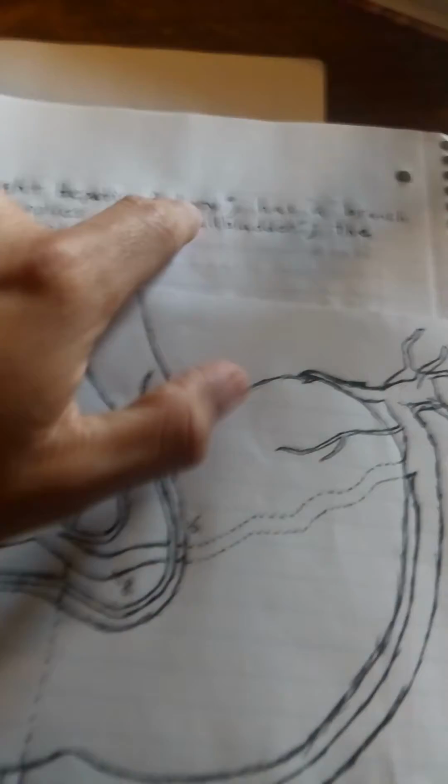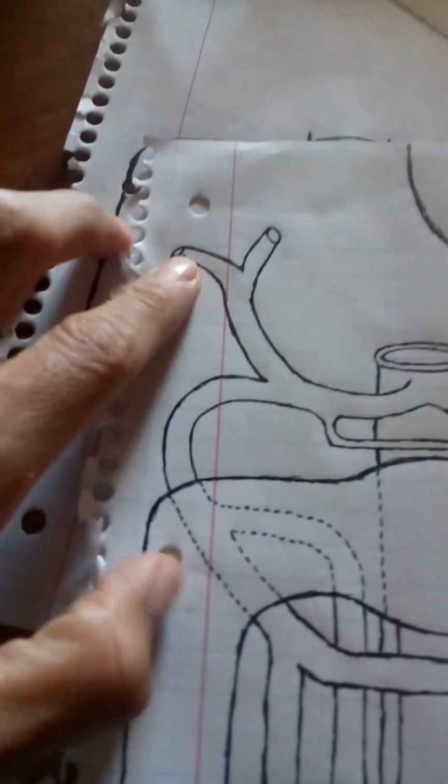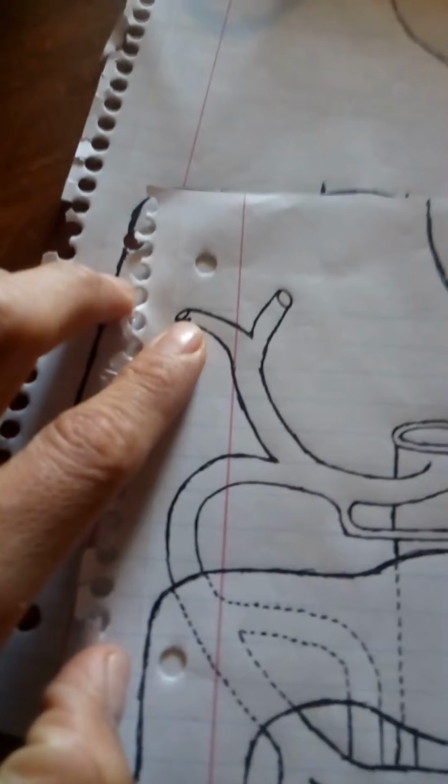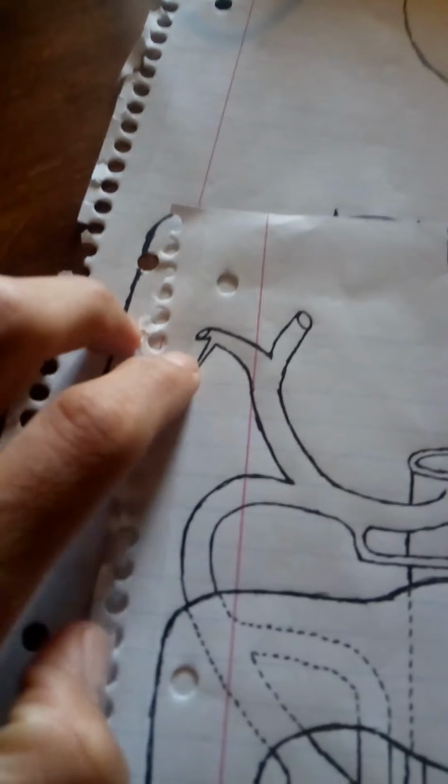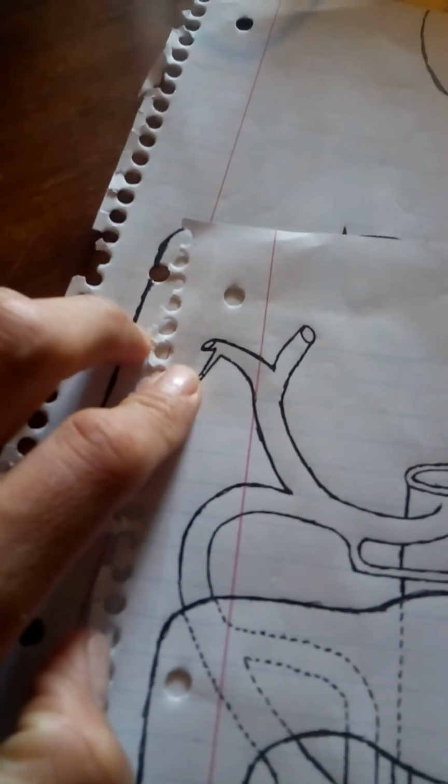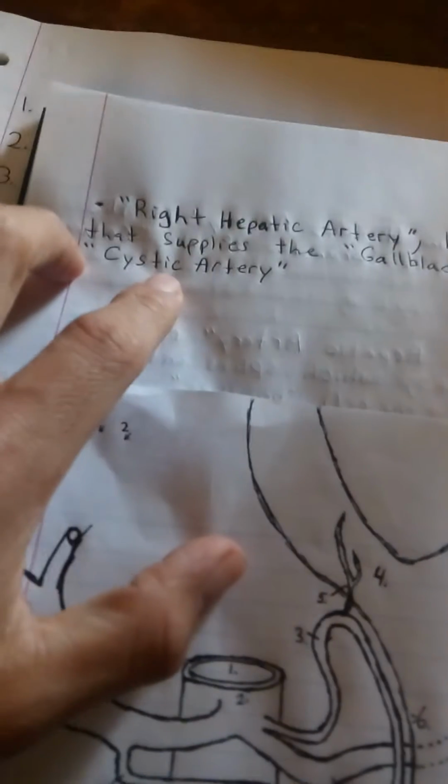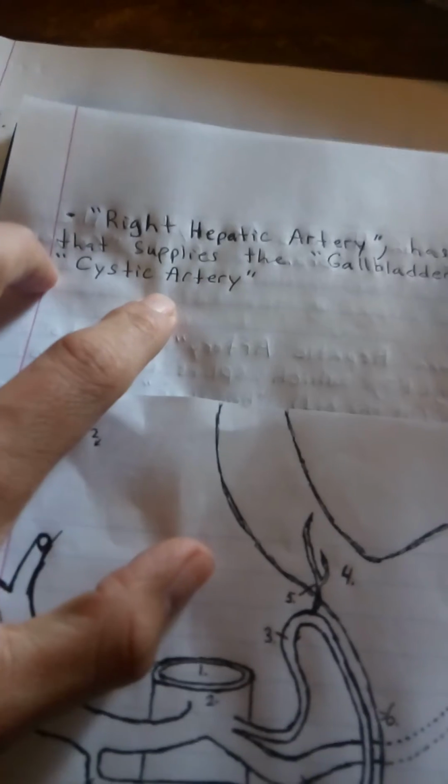And then it says the right hepatic artery has a branch. The branch is right there. That's the branch. Okay, so that branch is the cystic artery. So now basically I use these notes that I'm taking.